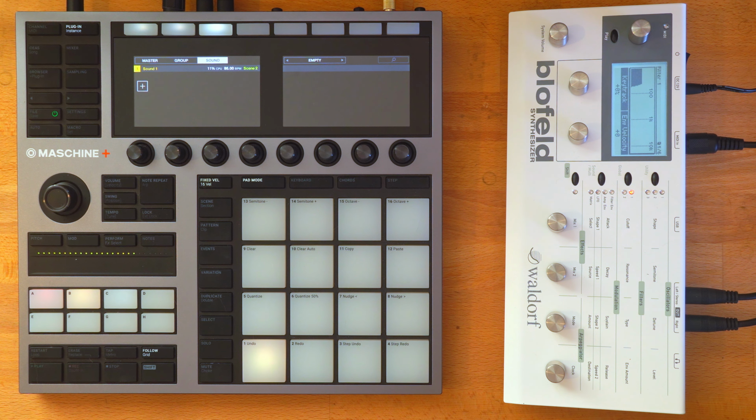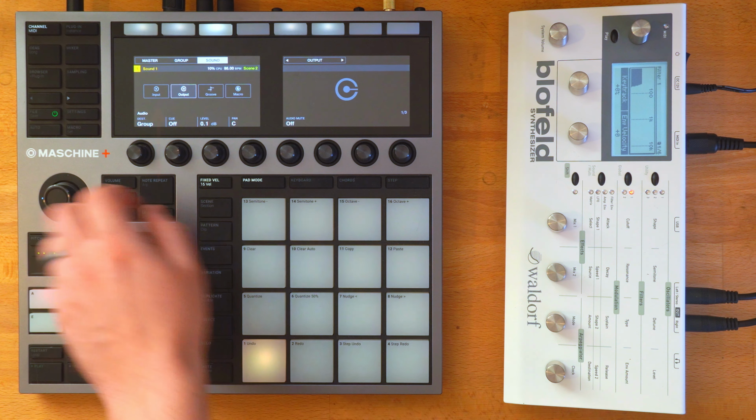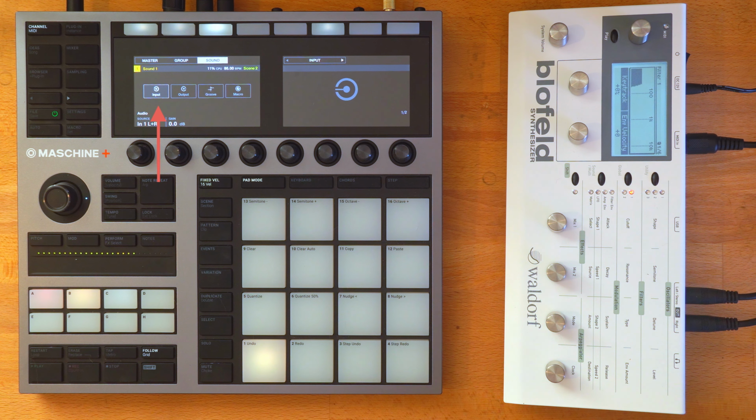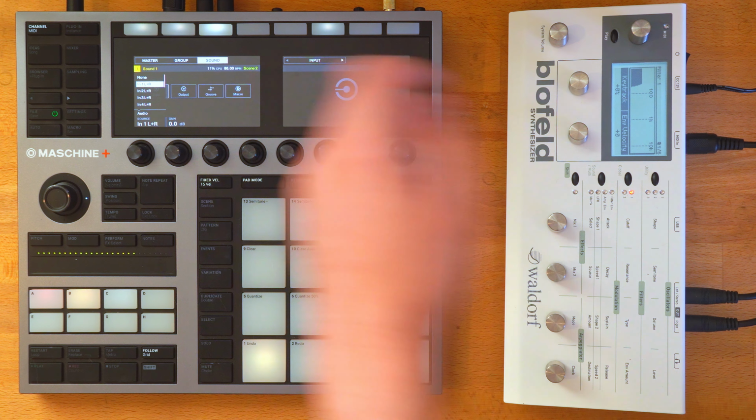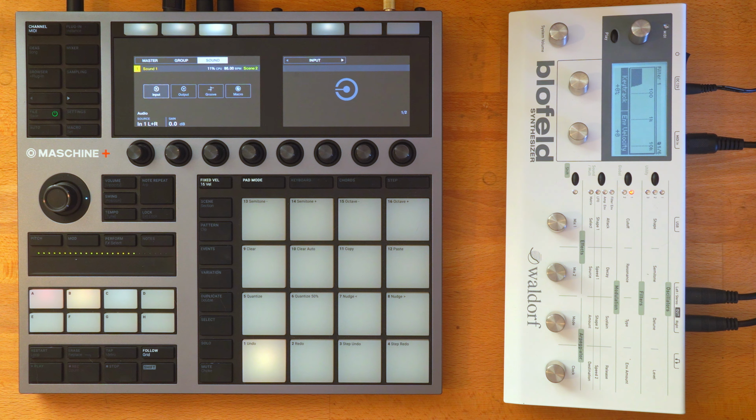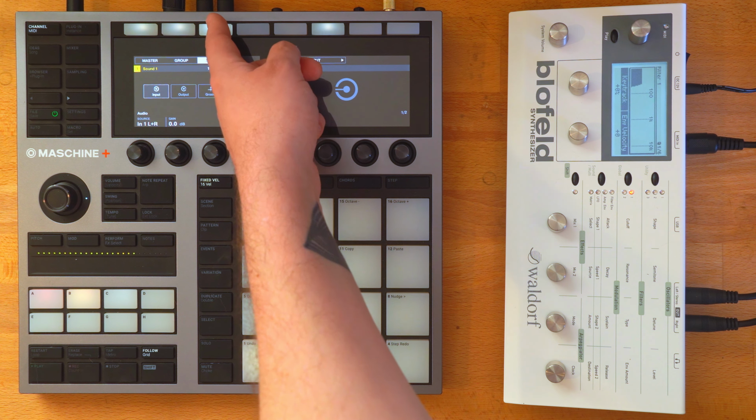Then press the Channel MIDI button and navigate to the Input page. Route the audio of your hardware device by turning knob 1 and selecting the appropriate inputs in which the device is plugged in. In this case, it's input 1 left plus right, in the case of the Blofeld, which is connected via the line inputs of the MASCHINE+.